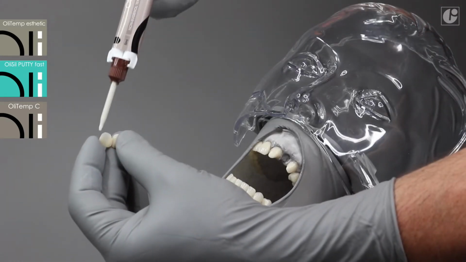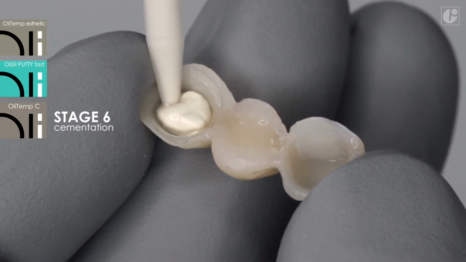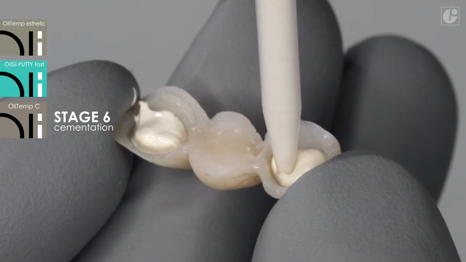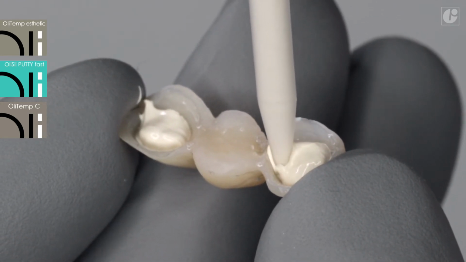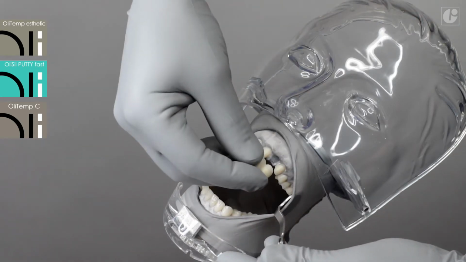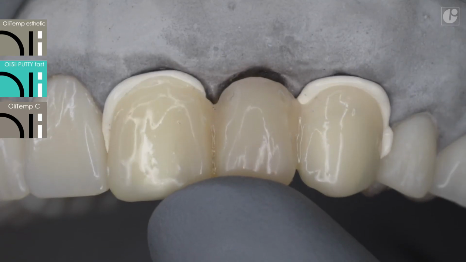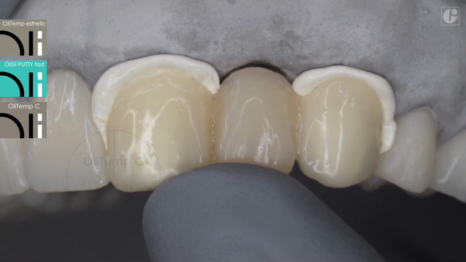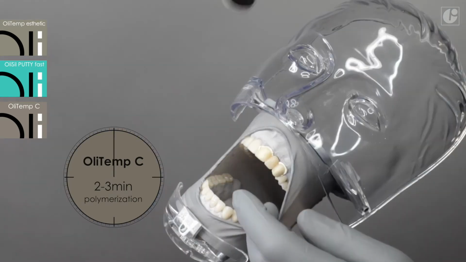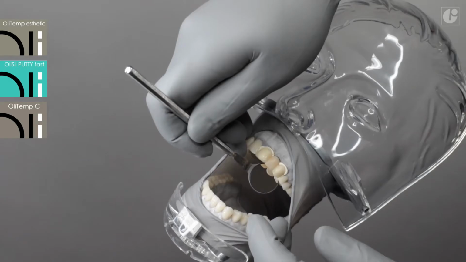Apply an appropriate amount of the cement into the prepared temporary restoration and then transfer to slightly damp teeth and press it down. Excess cement can be removed after about 2 to 3 minutes.